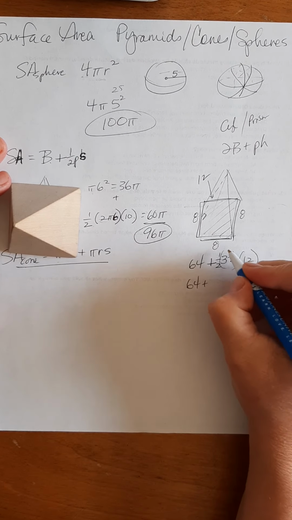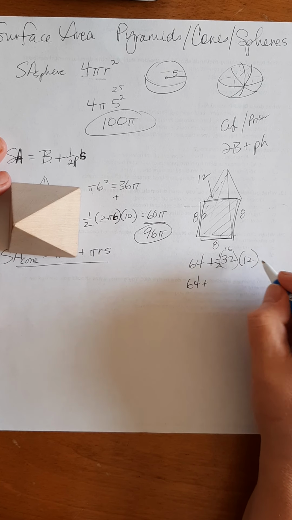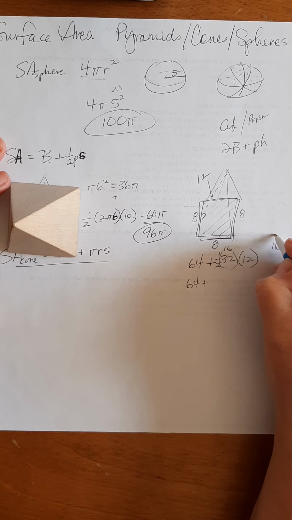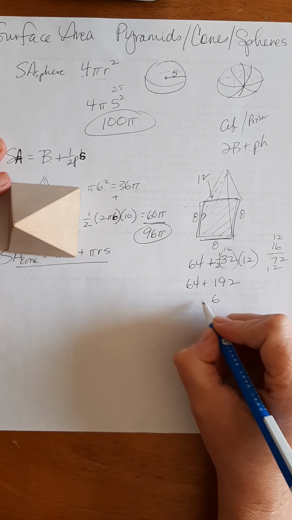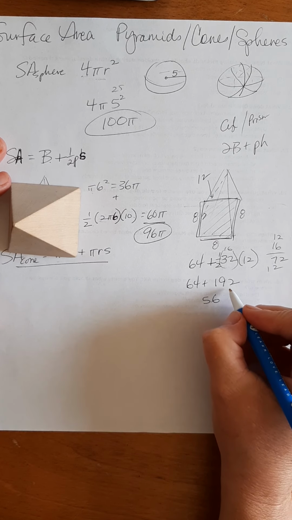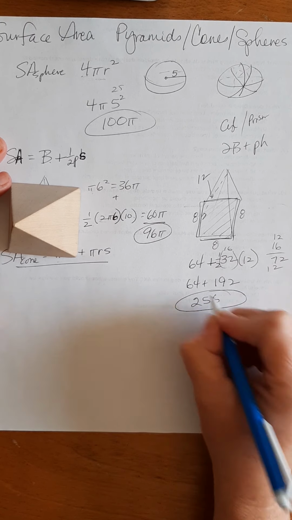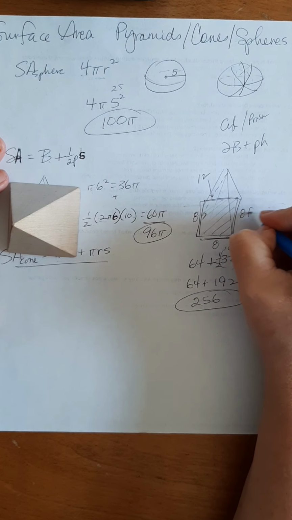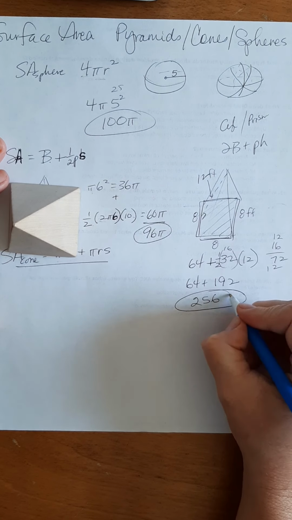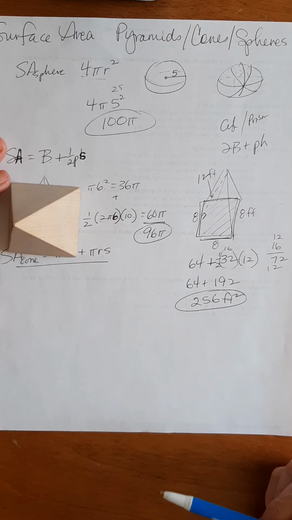So 64 plus, you could do 16 times 12, or 12 times 16. What is that? 192. Am I adding right? Yes, 256. And remember with surface area, like let's say if that was feet, surface area, just like area, units are squared.